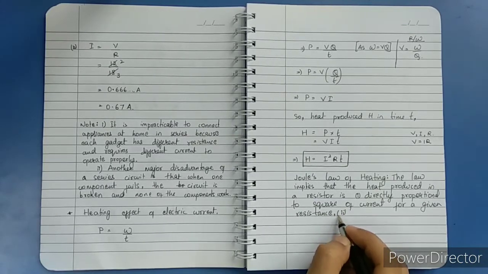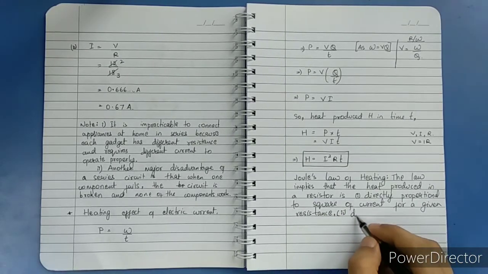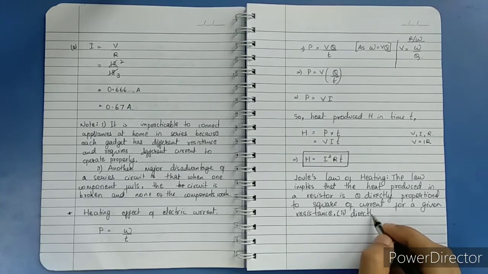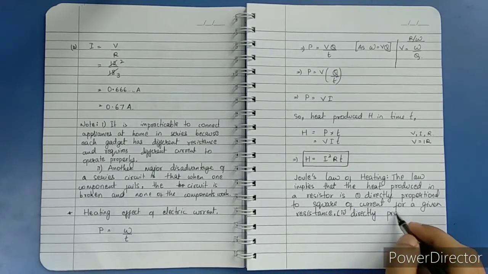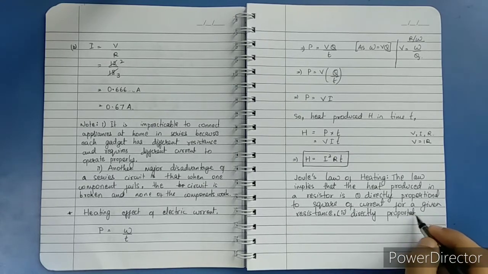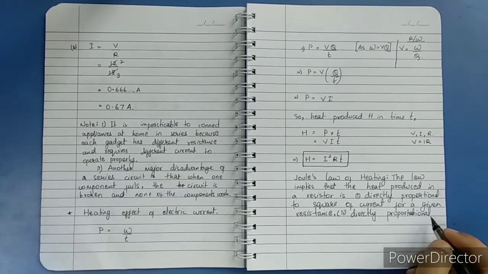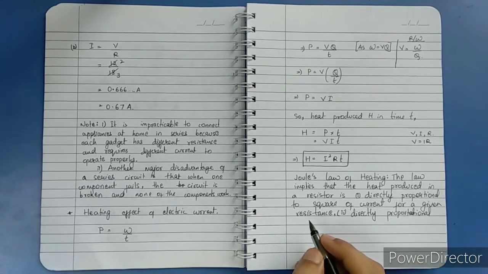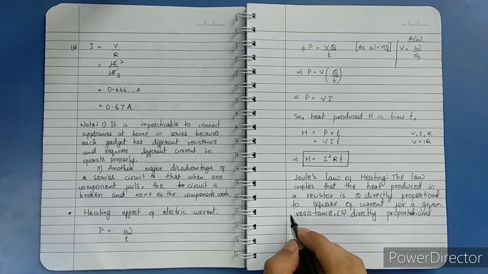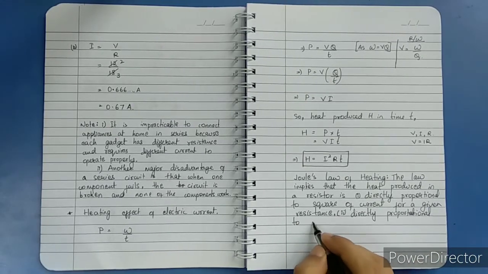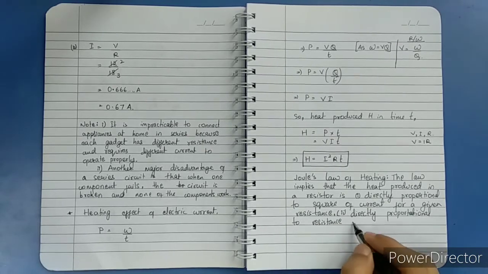Number two, directly proportional to resistance for a given current.